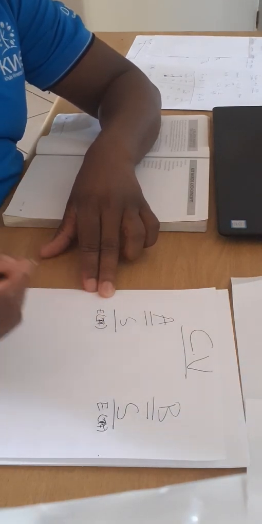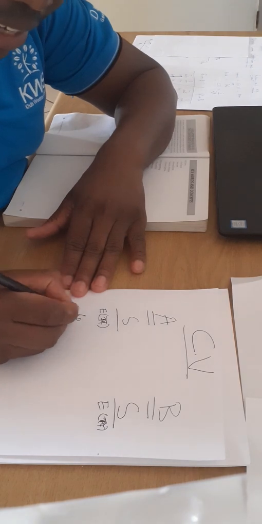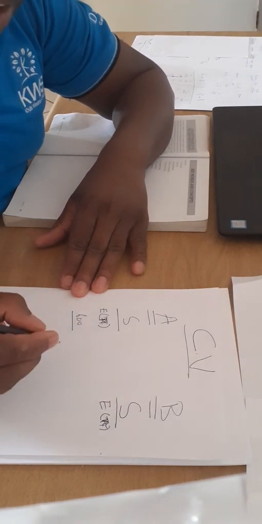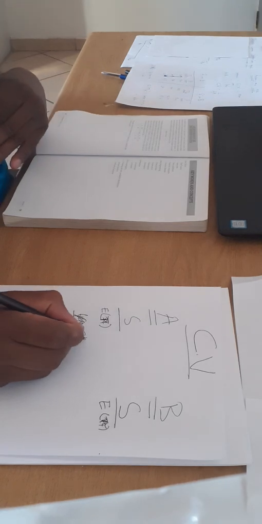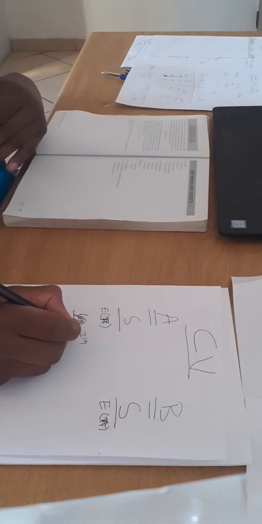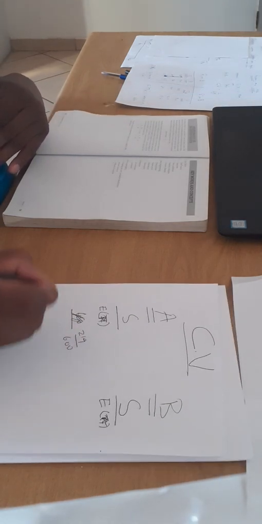Right. So if you still remember the values we got, the first one was 219 divided by 600.